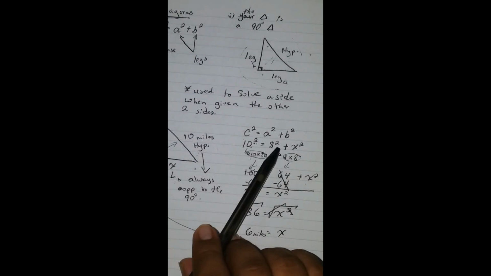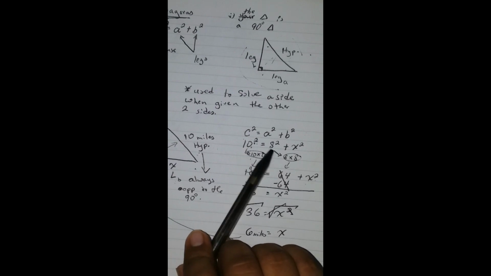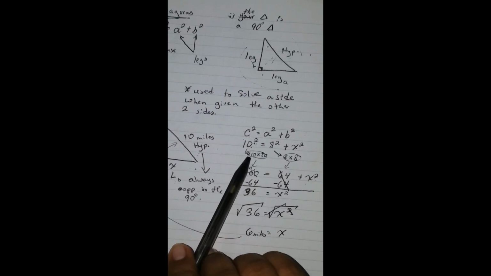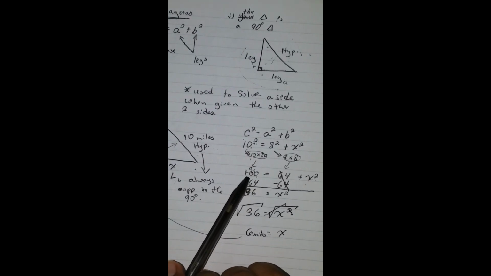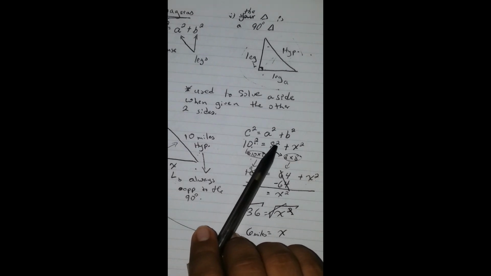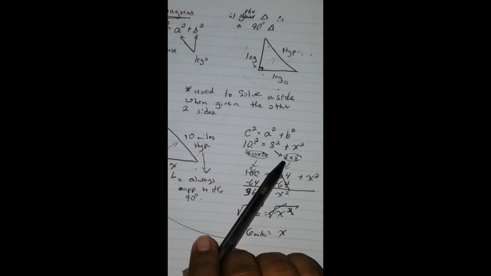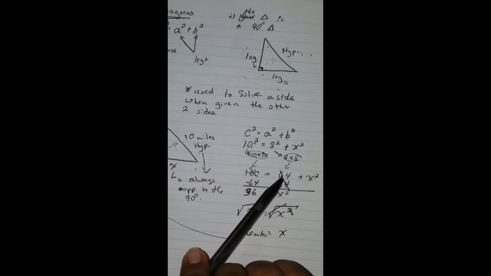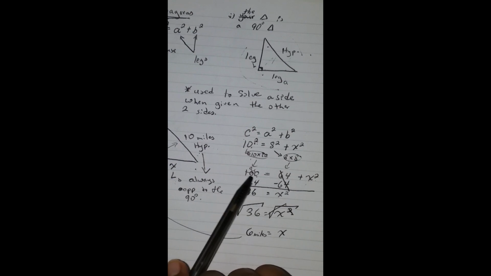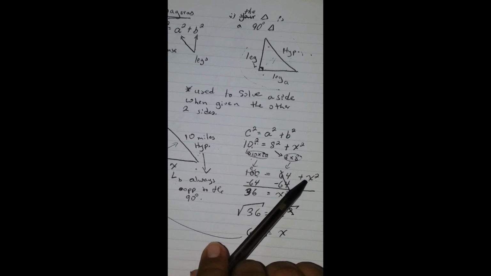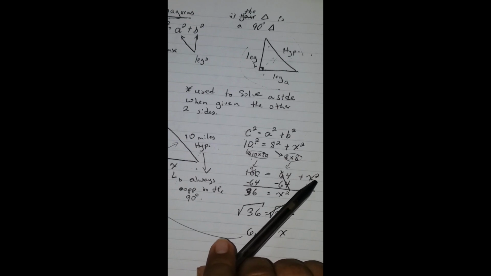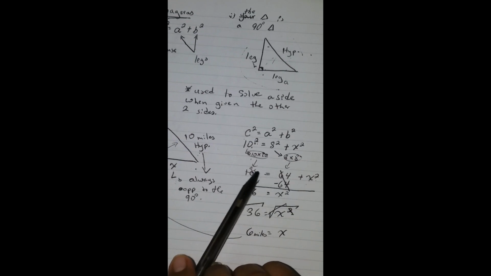Next thing, solve 10 squared and 8 squared. 10 squared is 10 times 10, which is 100. And 8 squared is 8 times 8, which is 64. You get 100 equals 64 plus x squared. Transpose the 64 to the other side. We get minus 64, minus 64.